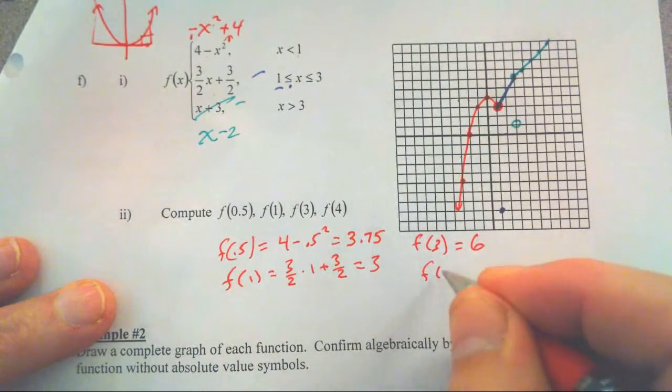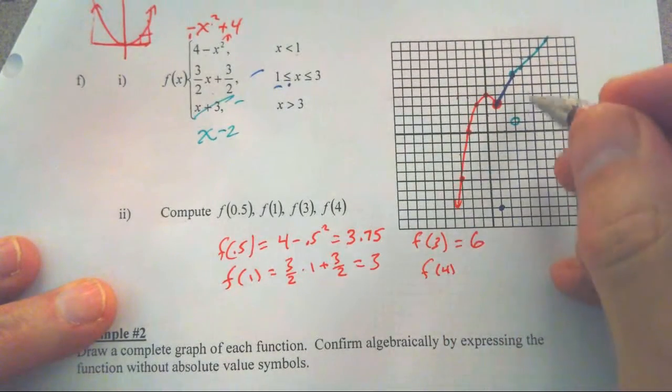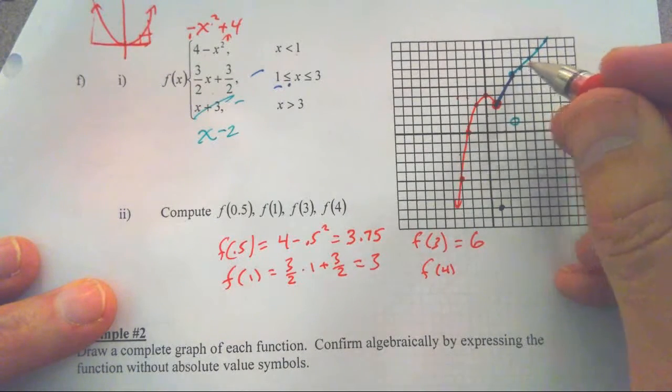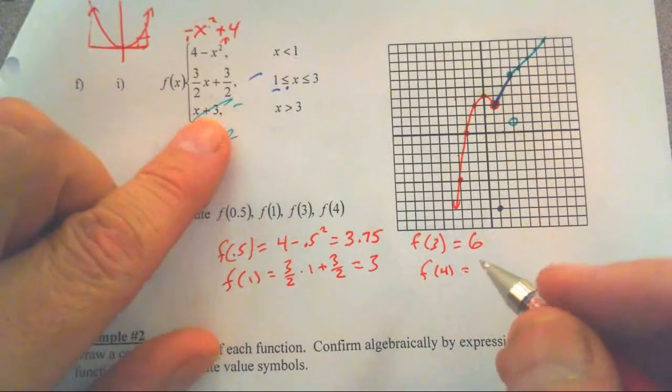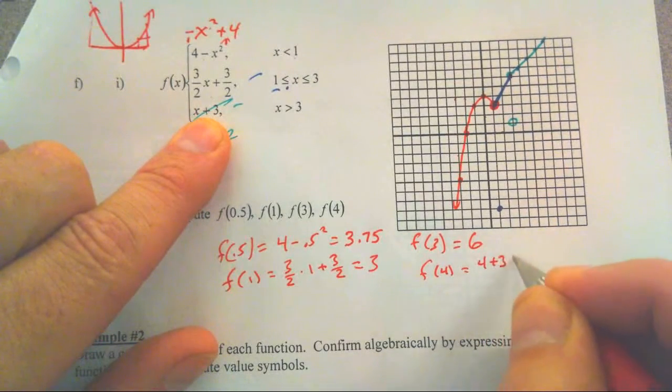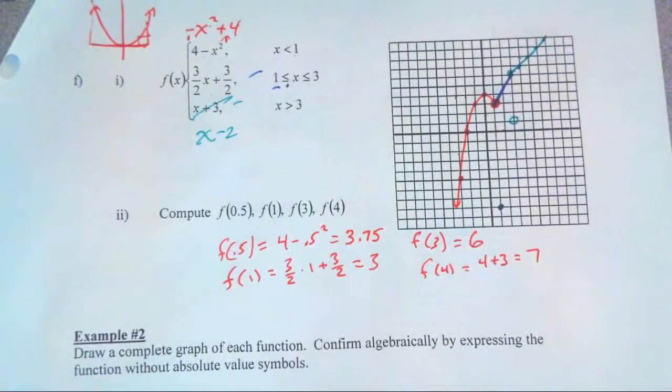And F of 4, well, let's see. 4, maybe not. Well, it does look convenient. F of 4 looks convenient. We could probably pull it off the graph, or we could say 4 gets treated down here as x plus 3, 4 plus 3, 7. Okay.